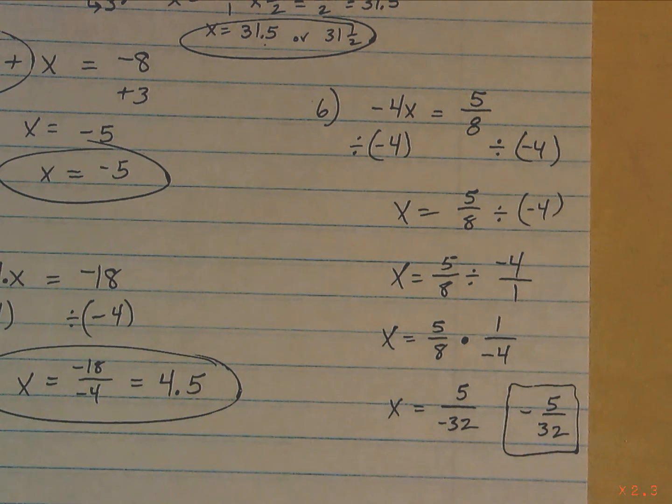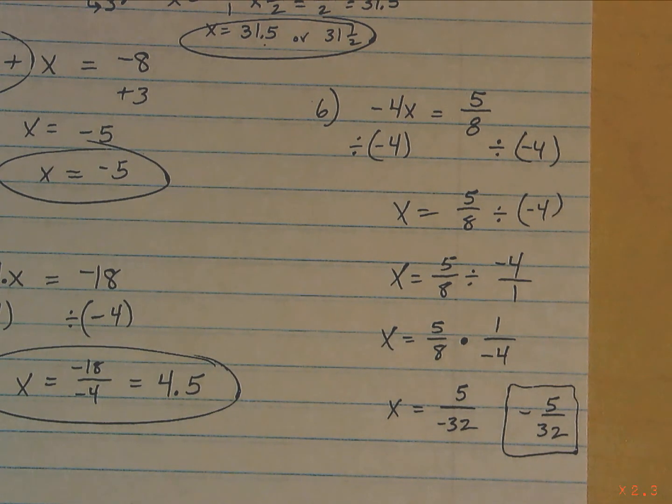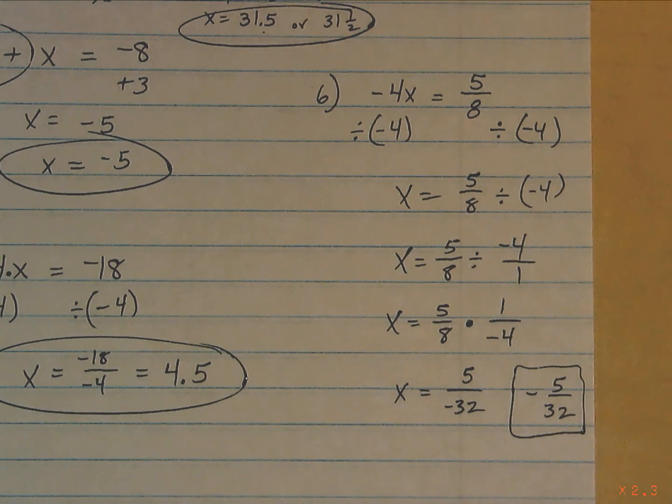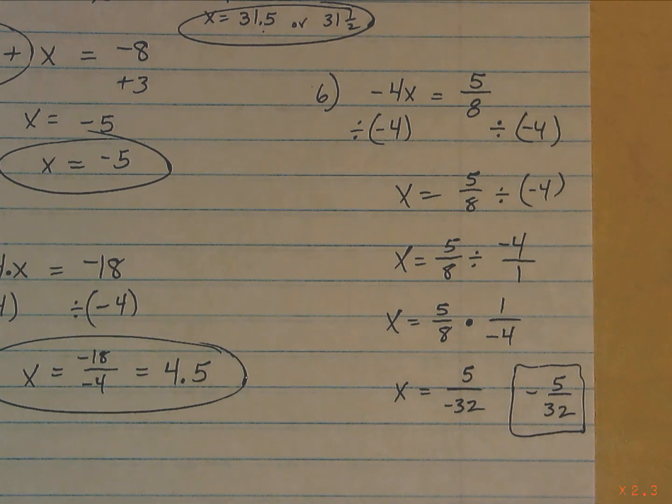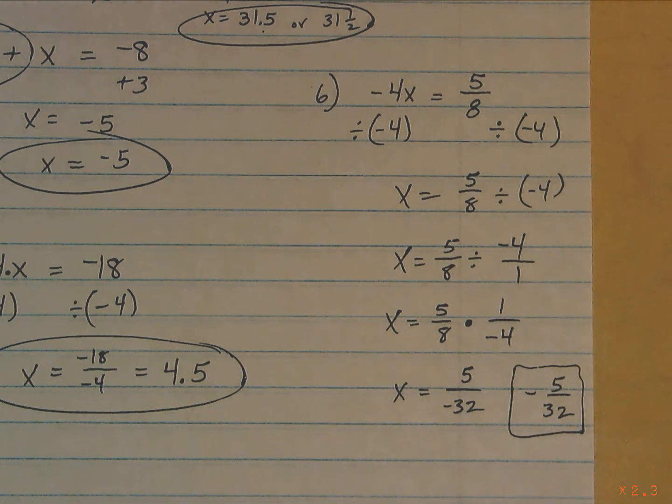So those are just basically 6 examples of one-step equations. Hopefully I've helped. Let me know your comments down below. If you have any questions, I'll be happy to clarify on anything that I've shared.